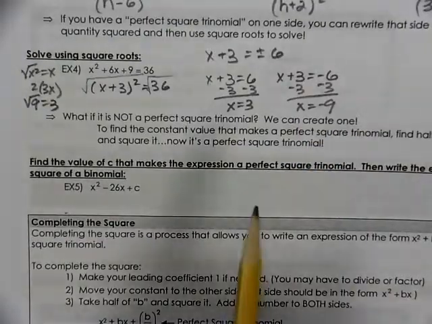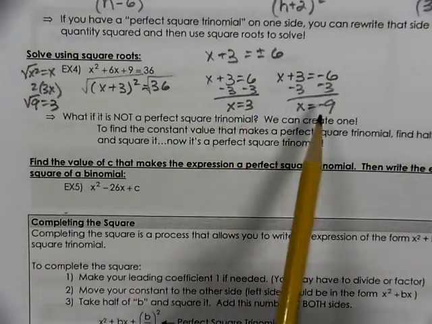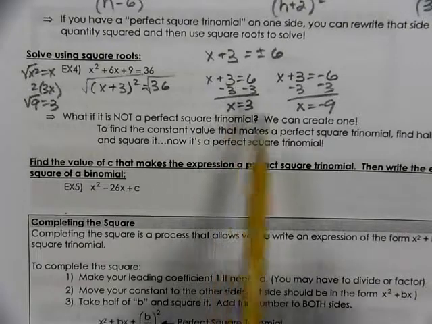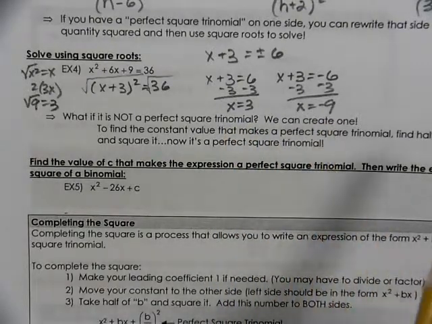So now we came up with 2 values. Those are going to be called your x-intercepts. You could call those the zeros of your function. You could call those the roots of your function.